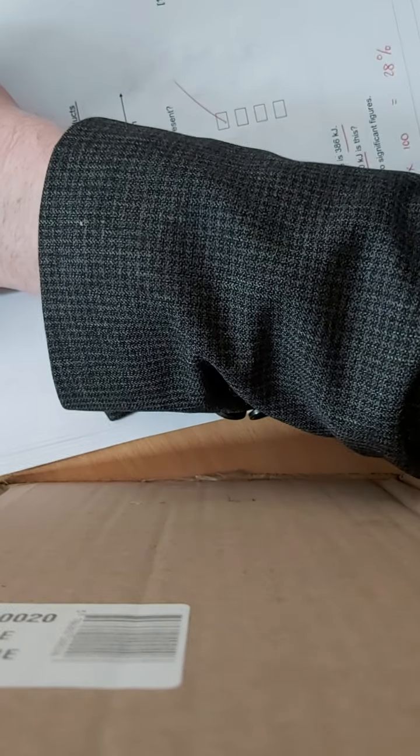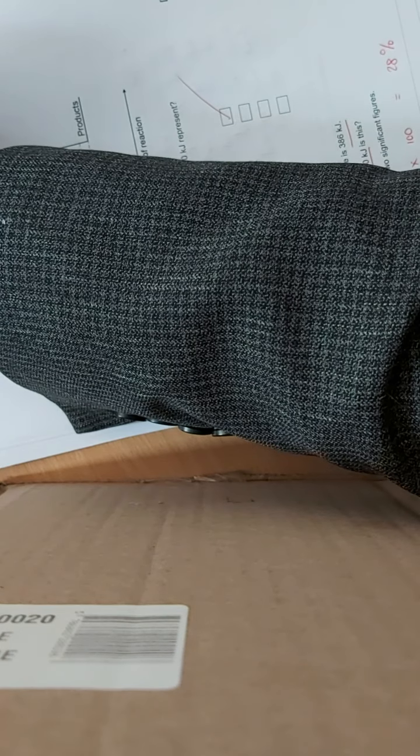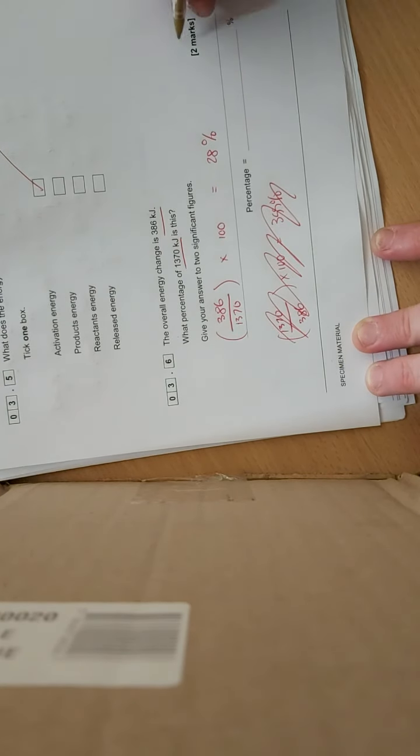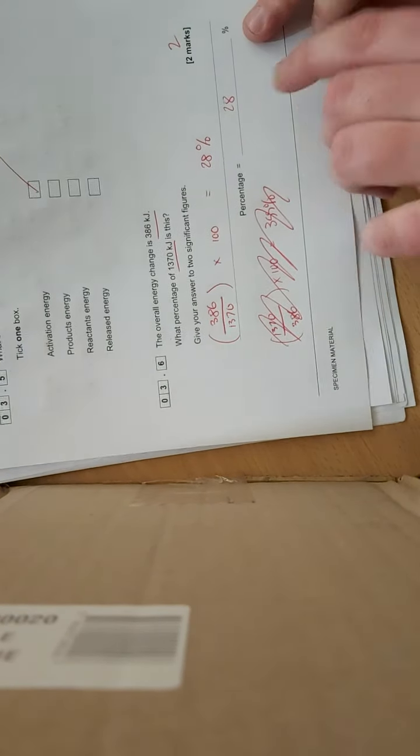So if I do 1370 divided by 386 and times it by 100, I get 355%, okay, which is clearly not right, is it? So you do that and you go, no, that's not right, I need to swap them over. That's always a common thing that a lot of students do. Always remember to write your answer in the answer box though, just in case.